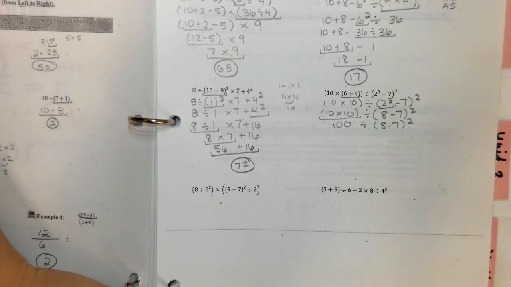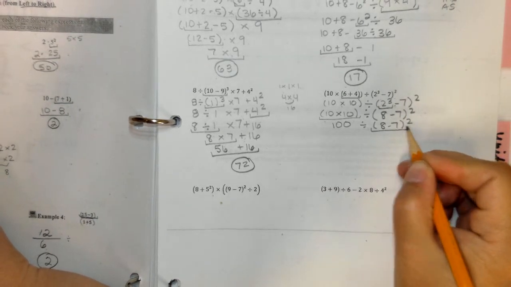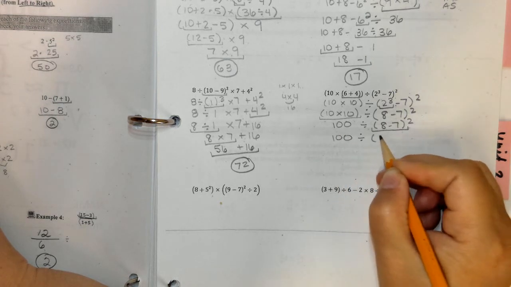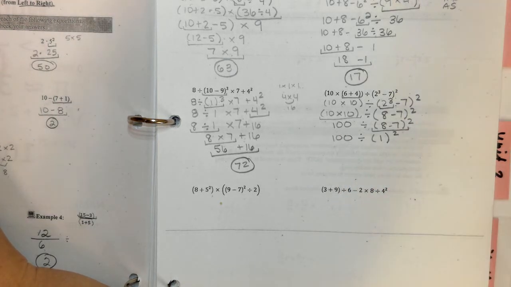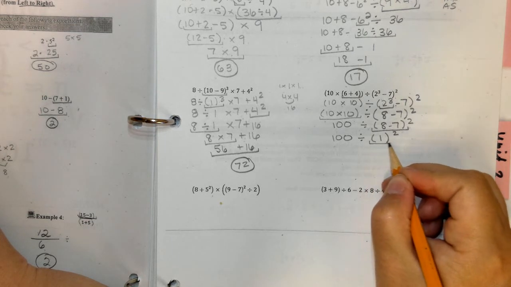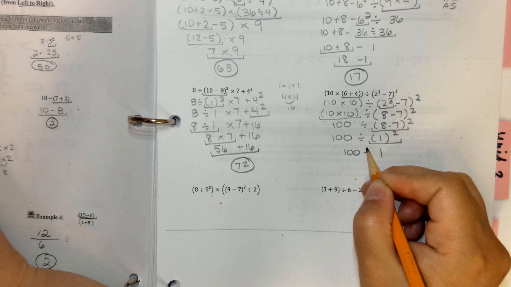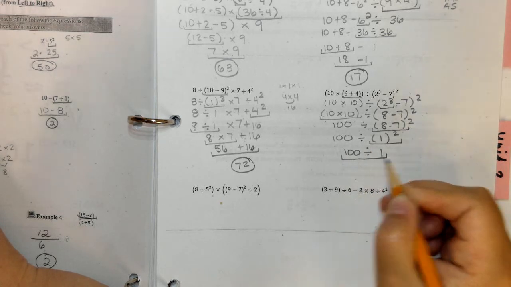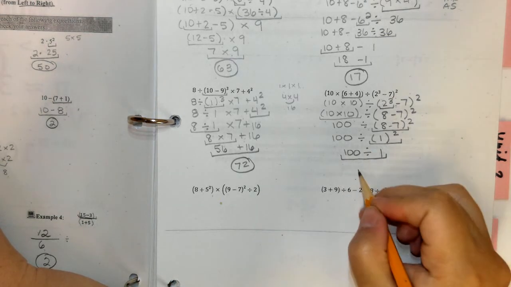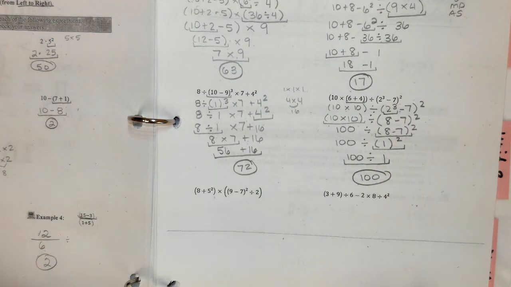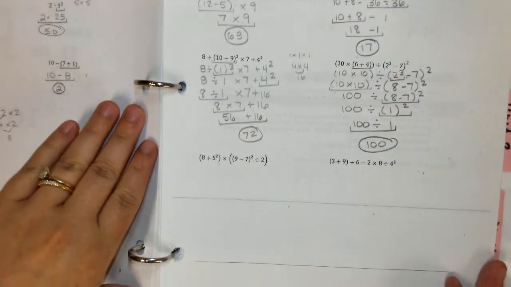And let's finish off the parentheses now. We have 8 minus 7, which is 1. Alright, and we have 1 squared, which is also 1. So 100 divided by 1 is 100. Alright.